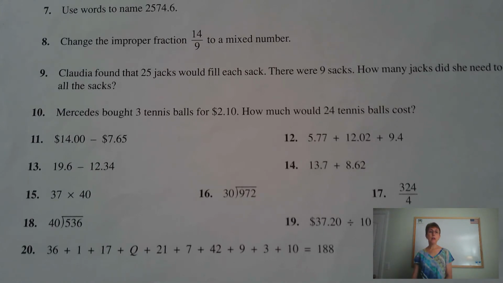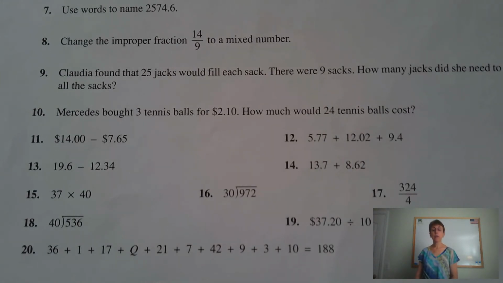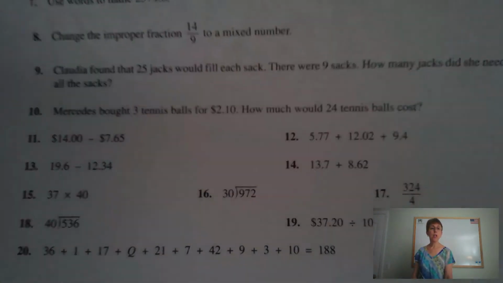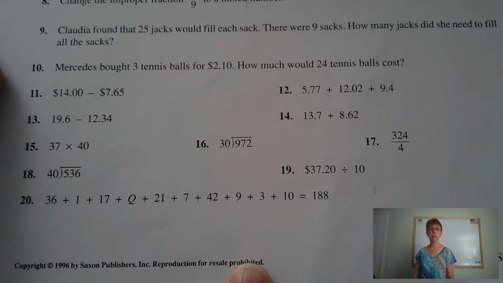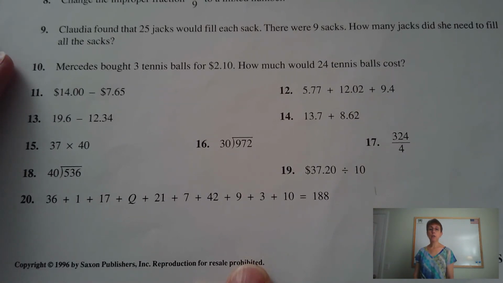15, multiplying a multiple of 10. Number 16, you have a long division problem with a multiple of 10. Number 17, improper fraction, also known as a division problem. Remember, it's another way to show division. Number 18, you have long division of a multiple of 10. Number 19, you also have long division with a multiple of 10, and it's also money. So you want to be careful, and again, make sure you're setting everything up properly.